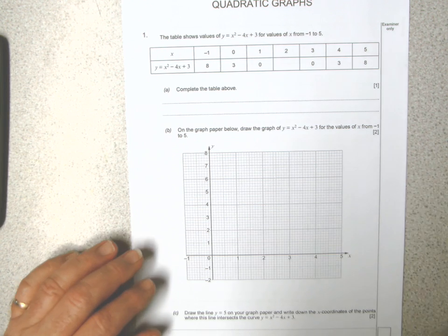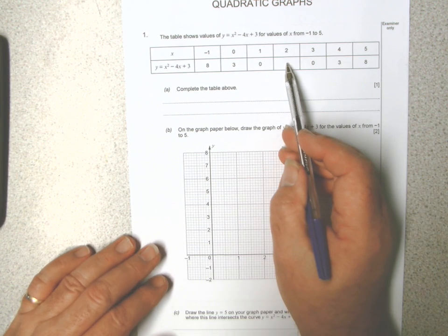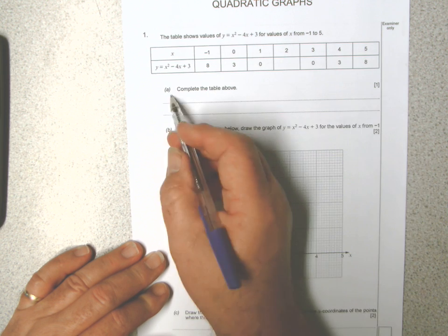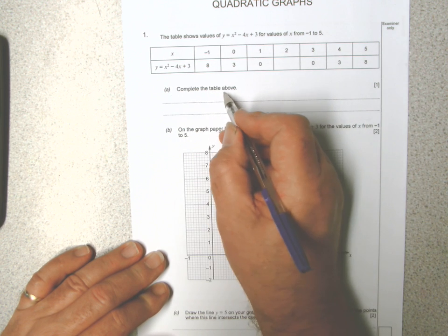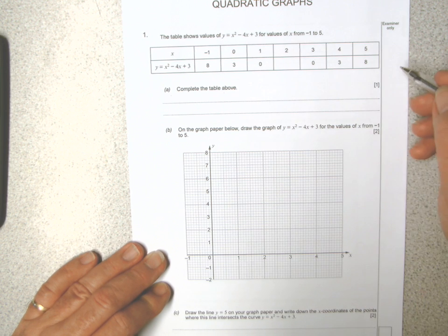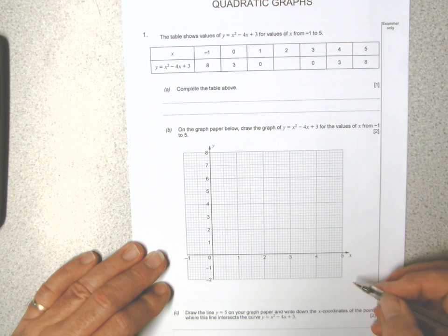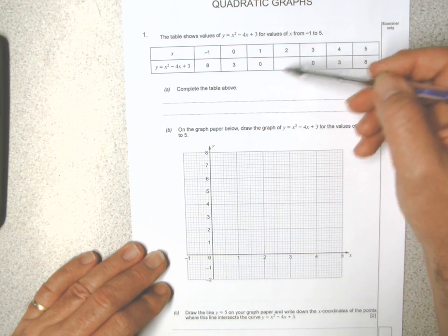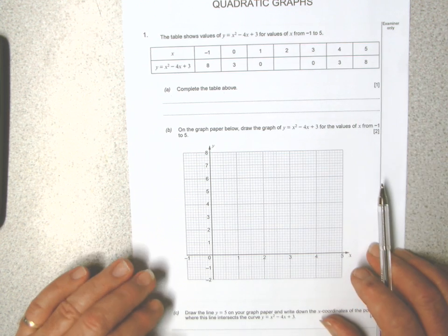Okay, quadratic graphs. We've got a missing value from the table there, and the first mark is for finding that value in the table. Before I do that, I'm going to plot these points, because the second part is about plotting the points, and I'm just going to get a guide of what that answer in the table should be.